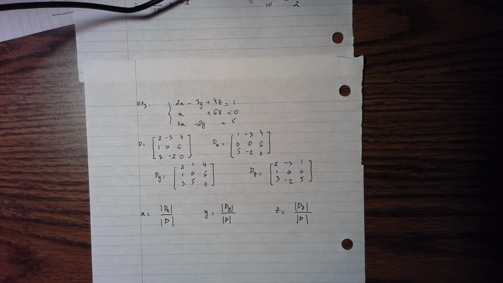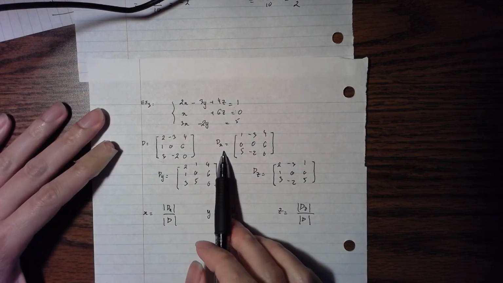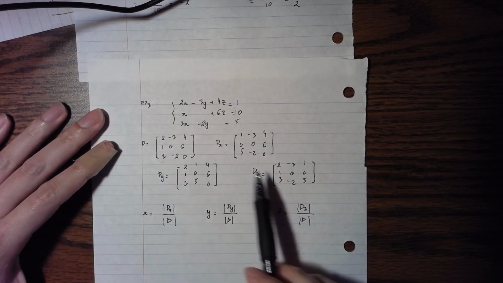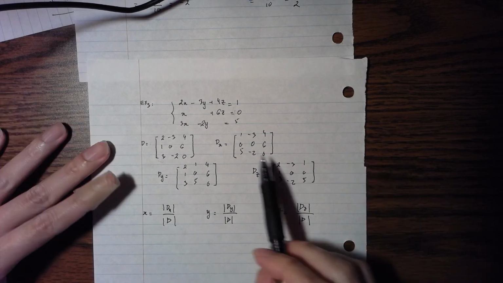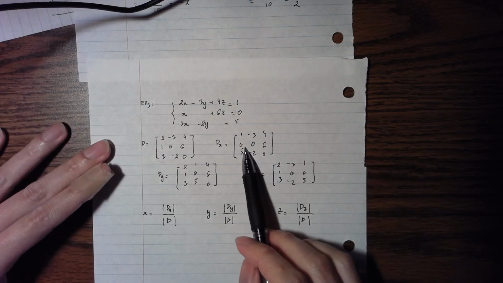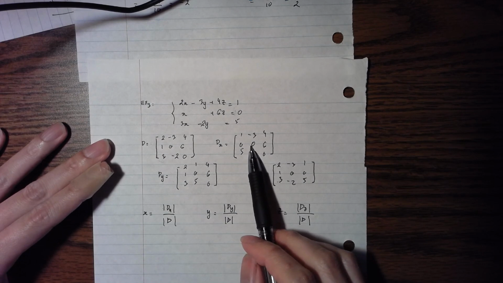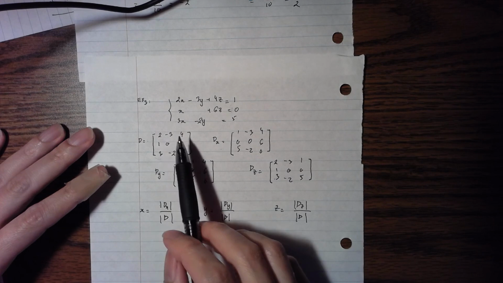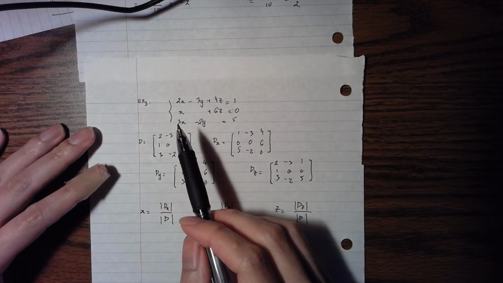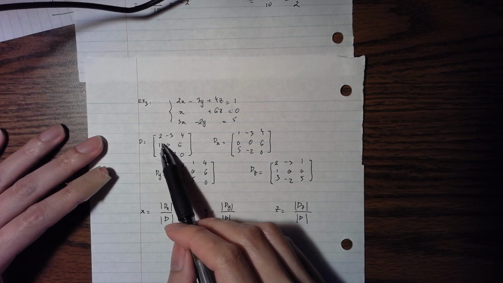Okay, the determinants of d, dx, dy, and dz we can find easily. This is easy because you have 2 zeros right here. You can use the same method I already showed you when we learned finding the determinant for a 3 by 3 matrix.